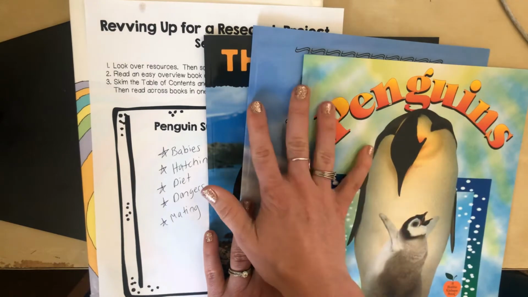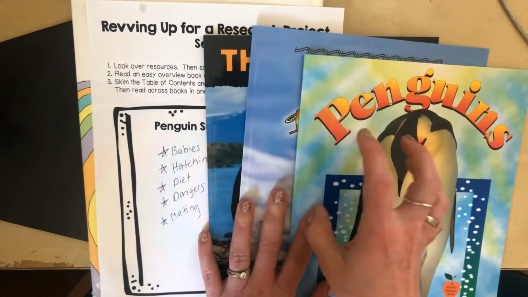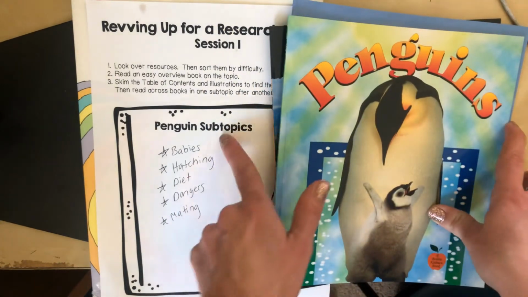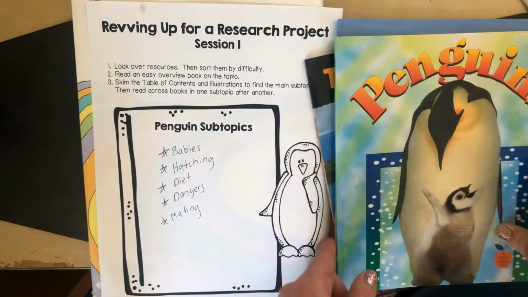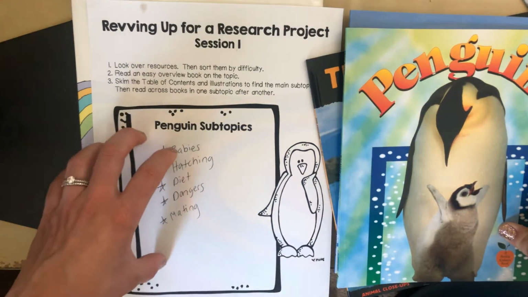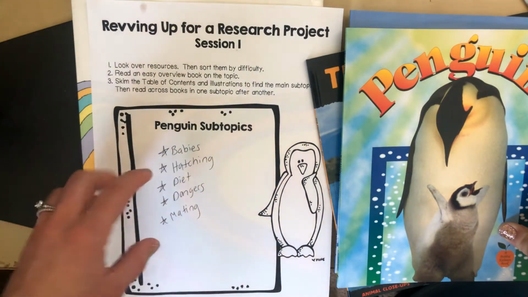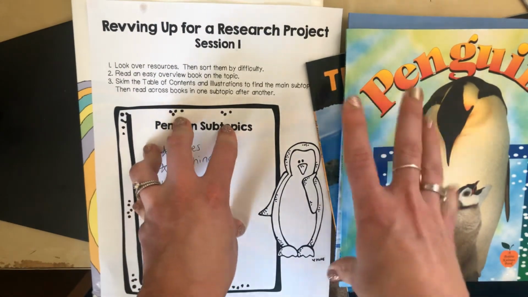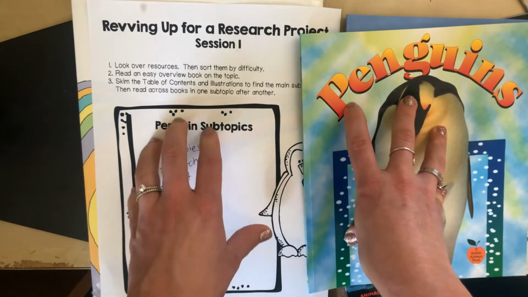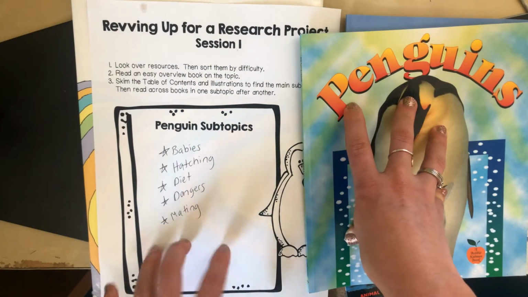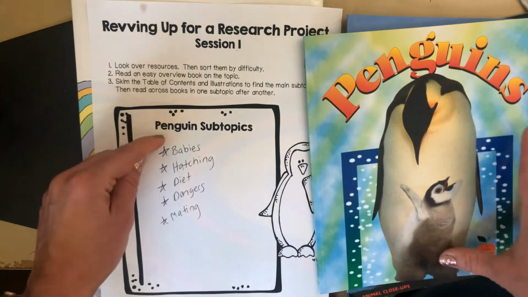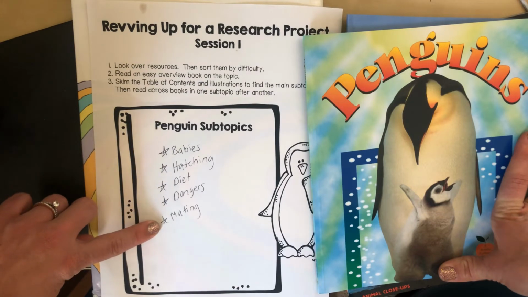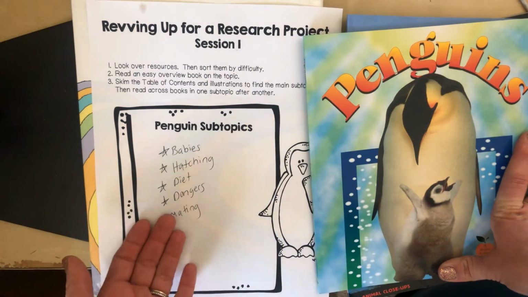So I've ordered them from easiest to hardest. Then I've previewed each one to figure out what some similar subtopics are. Then I wrote those down on my practice page. Your practice page looks a little bit different, but it still has a space for you to be listing subtopics. And I'm going to really encourage you, keep this list somewhere handy as you read your first book later today, because this list might change or you might add on to it. The subtopics I chose were babies, hatching, diet, dangers, and mating. Again, as I'm reading, I might want to add to this, okay?